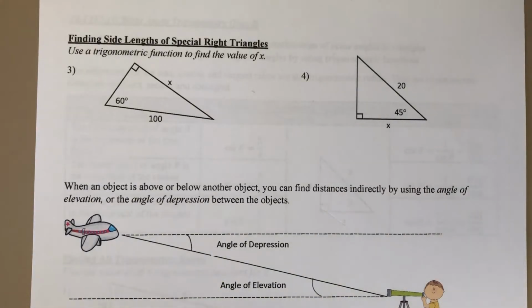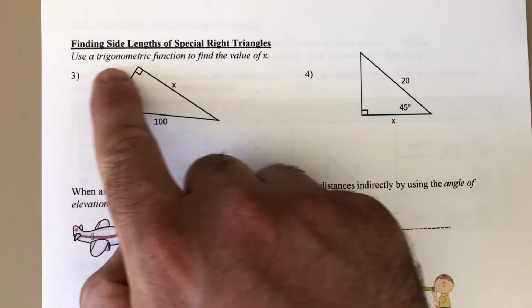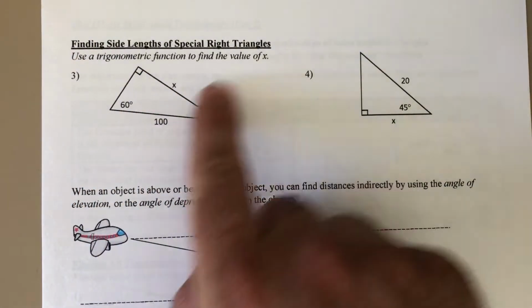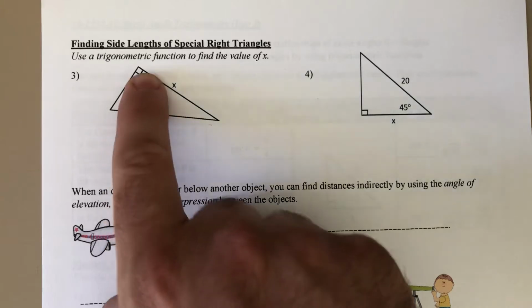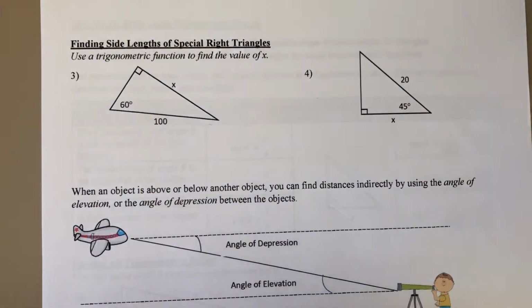And so first, it says here, use a trigonometric function to find the value of x. But notice it's a 60 degree with a 90. So this is a 30, 60, 90. So I'm actually going to show you both ways. I'm going to show you why they're actually the same, to use trig or to use the rules. Whichever one you think is easier, go for it. I don't really care as long as you get to the right conclusion.